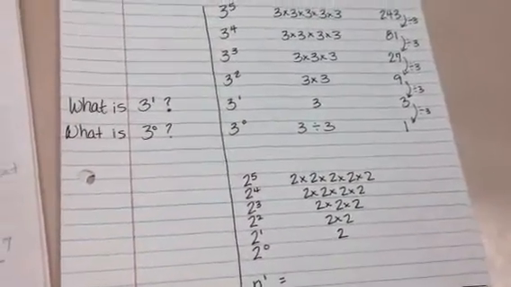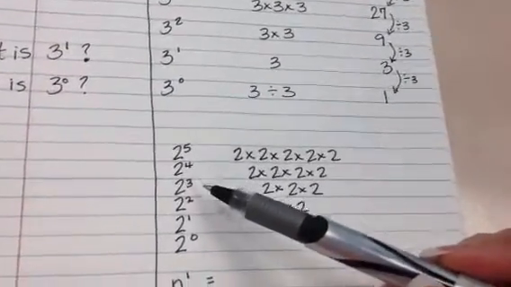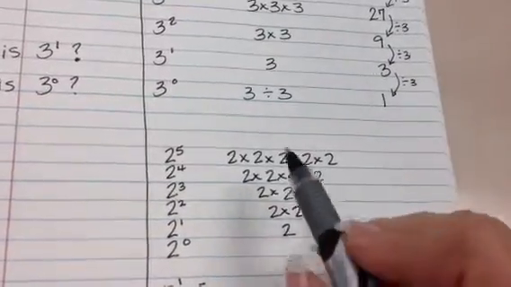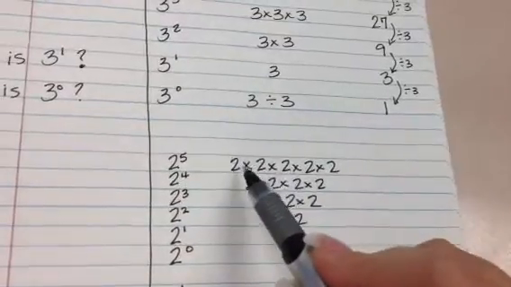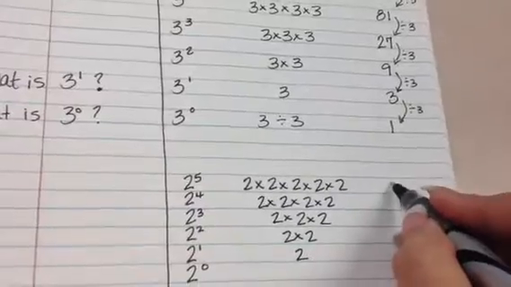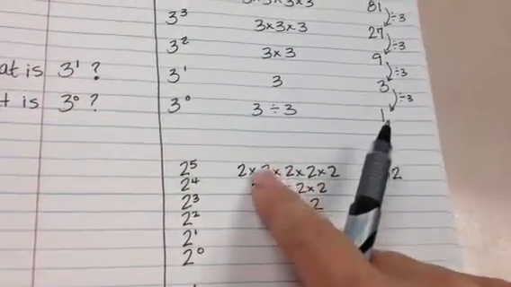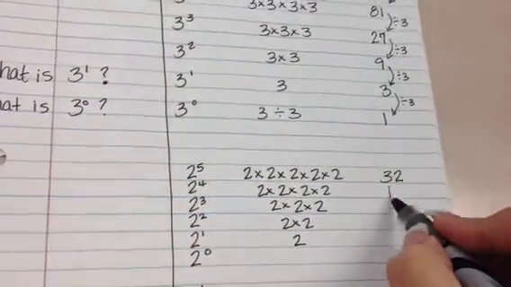So let's take a look at what happens with 2's. Again, 2 to the 5th, 2 to the 4th, 2 cubed, 2 squared, 2 to the 1st, and 2 to the 0 power. So we decrease by a 2 each time. So 2 times 2 is 4, times 2 is 8, times 2 is 16, times 2 is 32. This is our exponential notation, expanded notation, simplified.